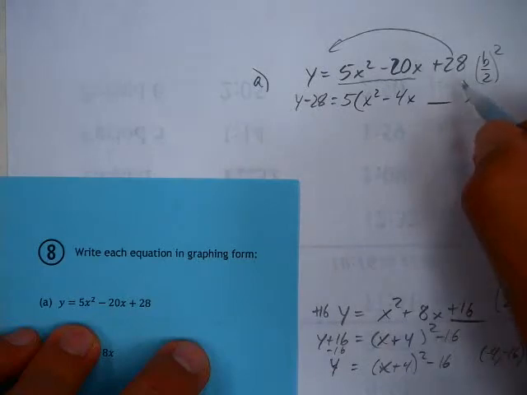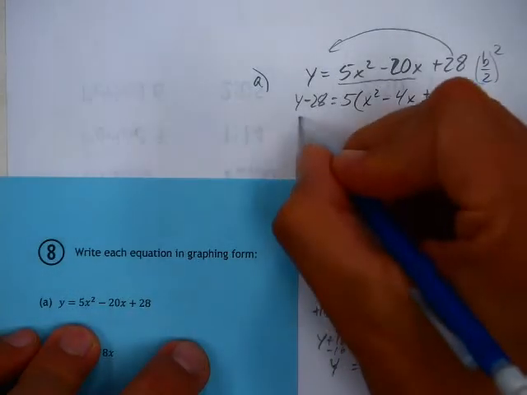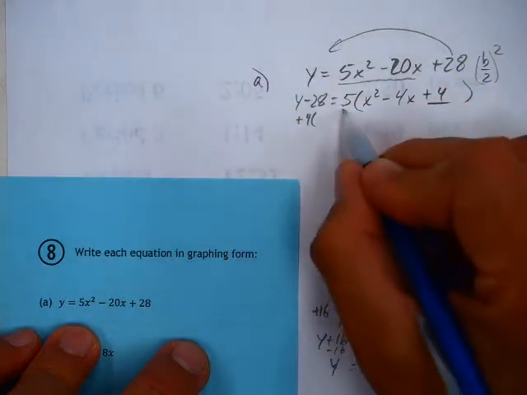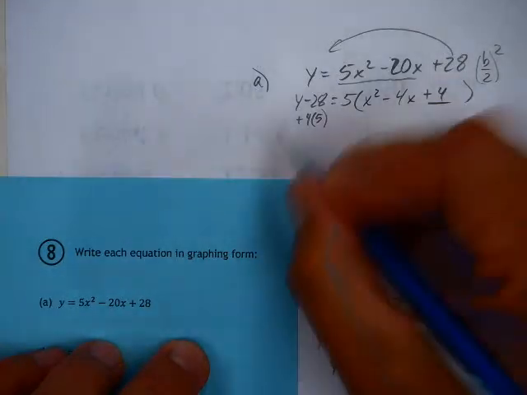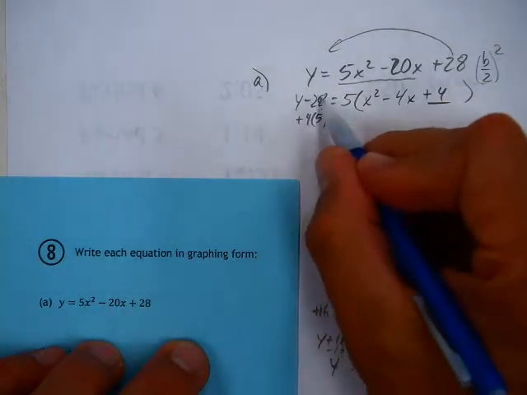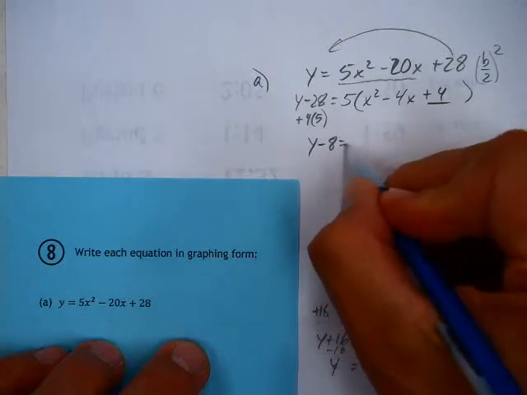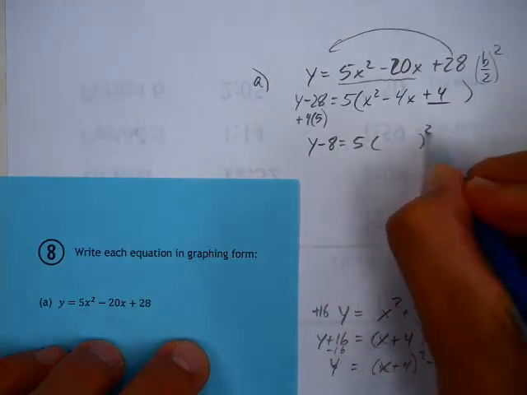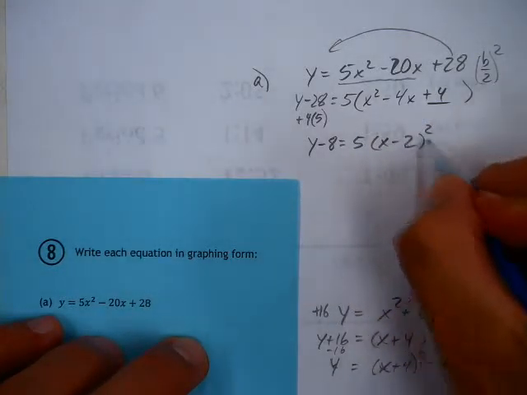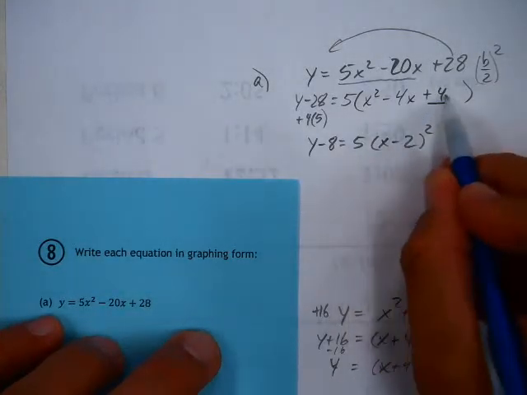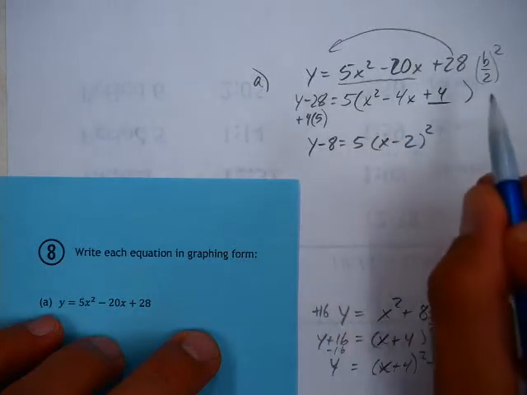Now -4 divided by 2 is -2, but I squared that, I get a plus 4. So I'm going to turn around, I'm going to add the 4, but keep in mind, that's times 5. Okay. So all this stuff here, this is a positive 20, that's a -28. Clean house a little bit, I call that y minus 8 equals 5. And then the factored form of this is x minus 2. The minus 2 comes from two numbers that multiply to get 4, add together to get -4. X minus 2, x minus 2.